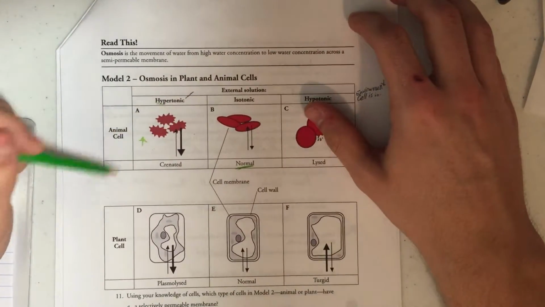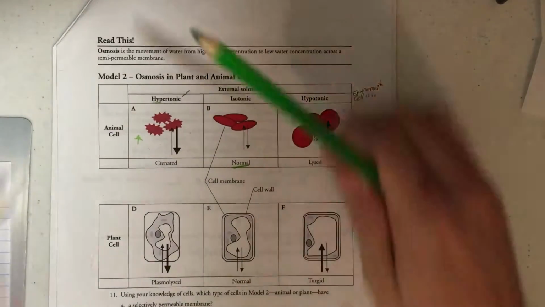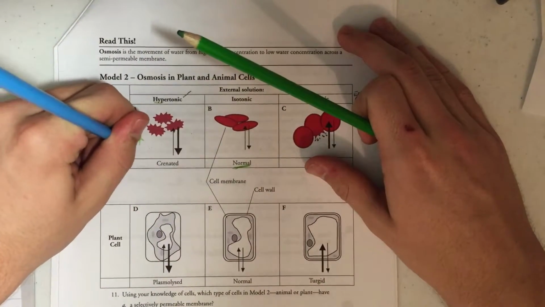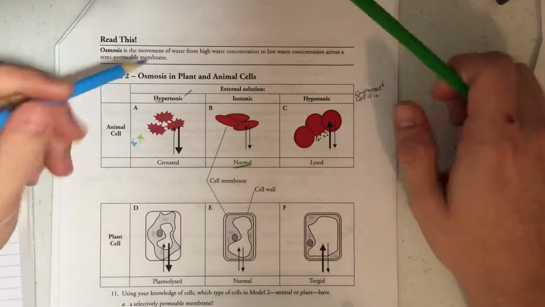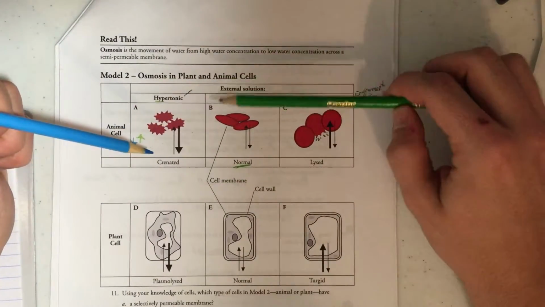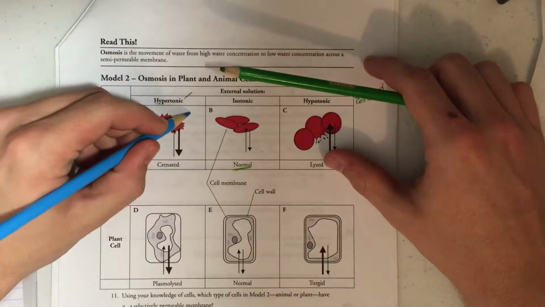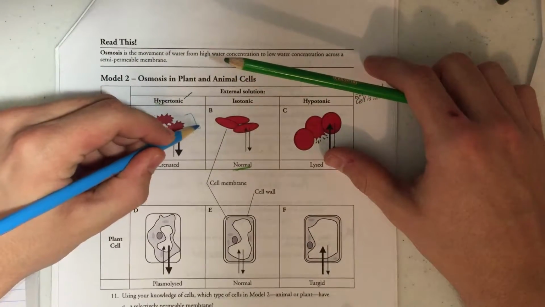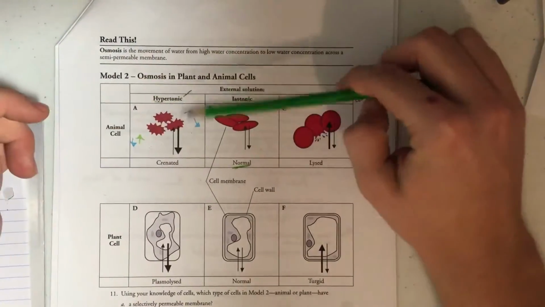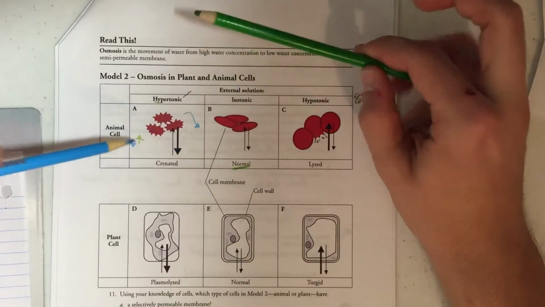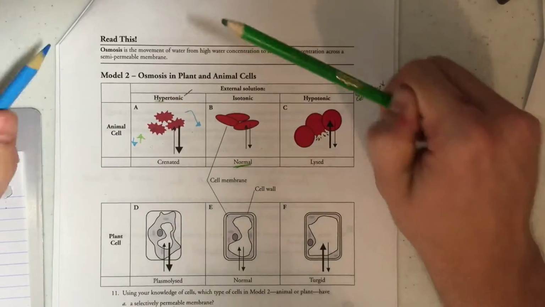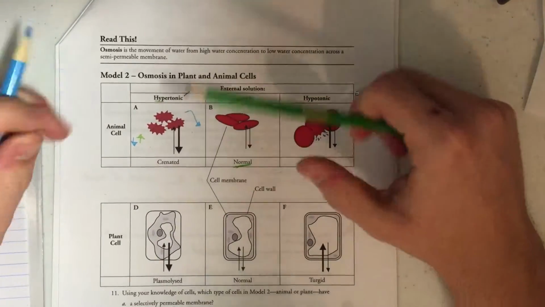So the low concentration of water would be outside the cell, and inside the cell it would be a high concentration of water. The water is going to want to flow from high to low, just like a slide. So water is going to move out of the cell from high concentration of water to low concentration of water. Always just remember it, water moves towards solute.